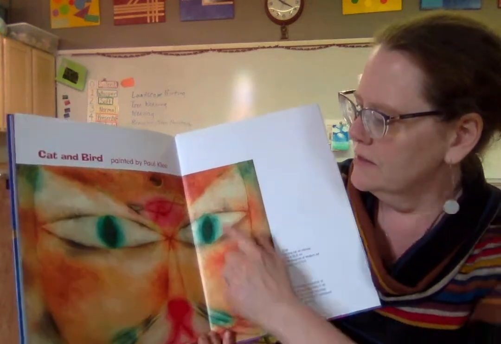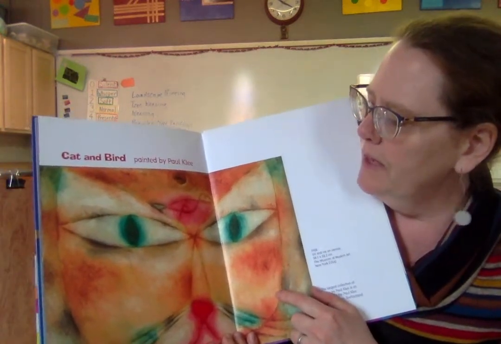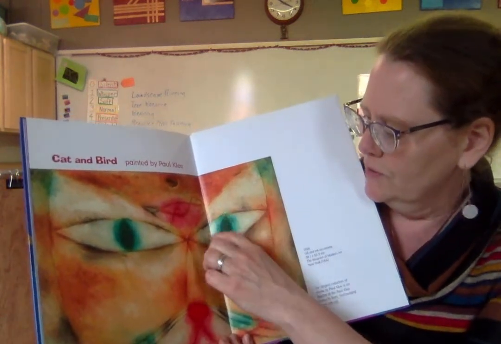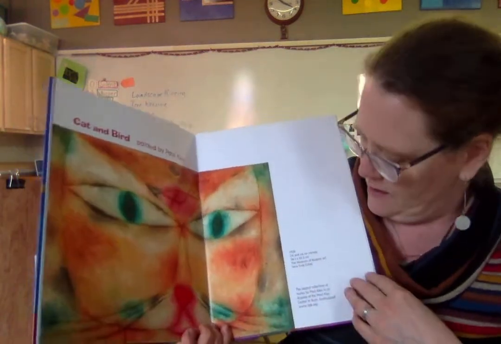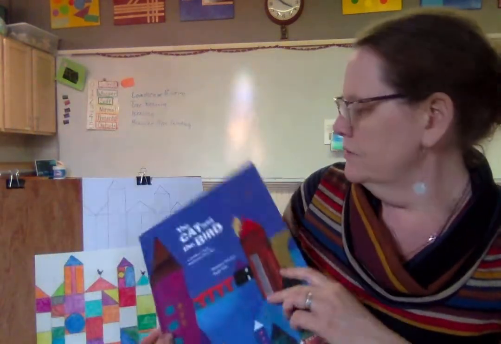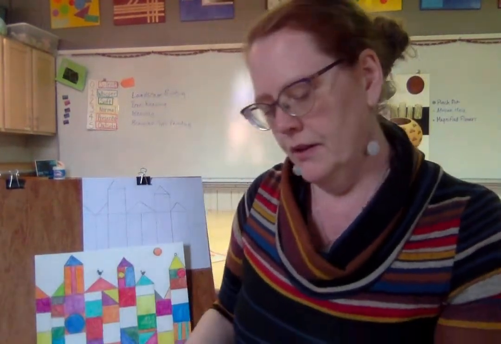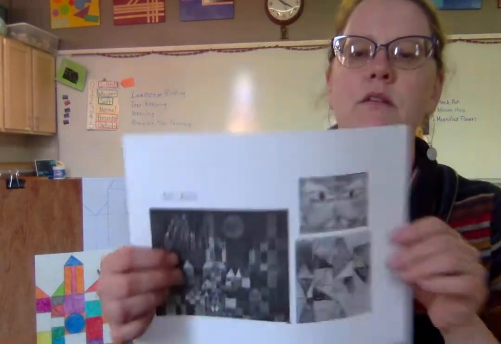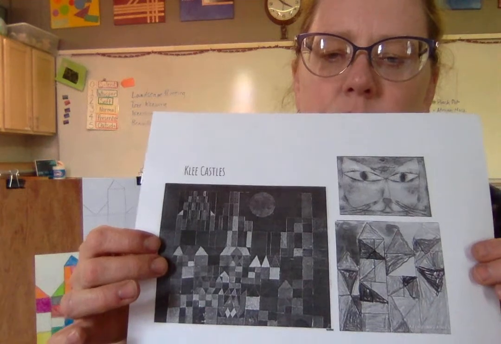So the cat, and this is a big painting, painted by Paul Klee. He did use geometric shapes for the most part to line out his cat. But we are going to use that inspiration. I don't have a picture of it in color, but he did create paintings like this one with a lot of different shapes.